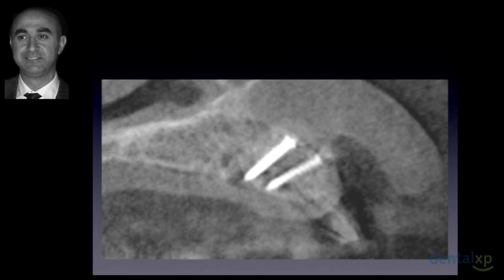And you can see the amount of bone that we have achieved from a labiopalatal perspective. These were the fixation screws from BioHorizons, around 9 millimeters in length.